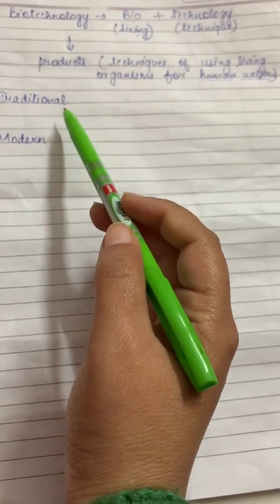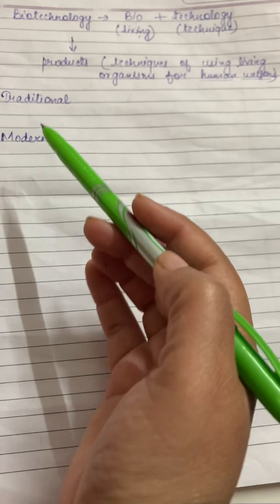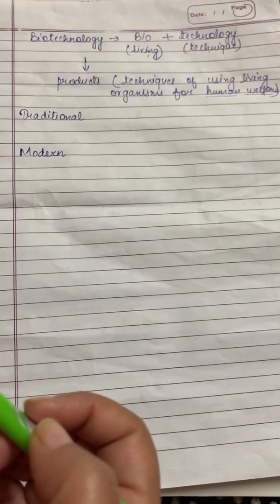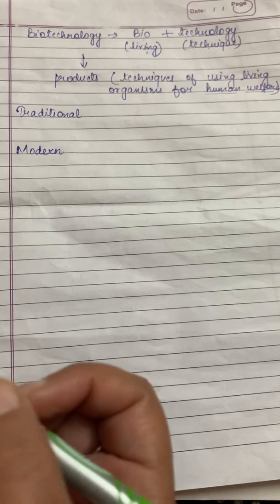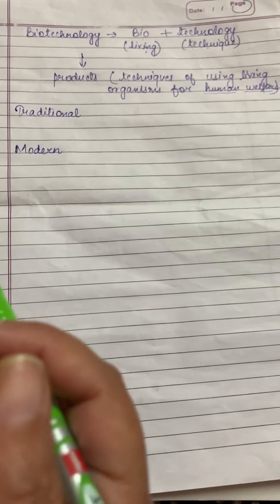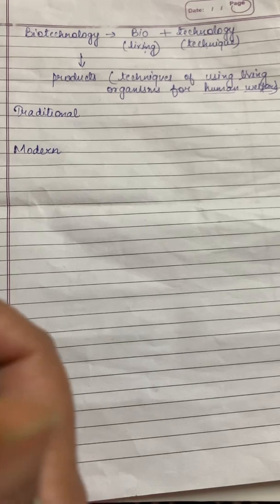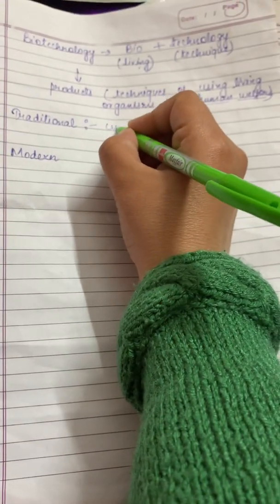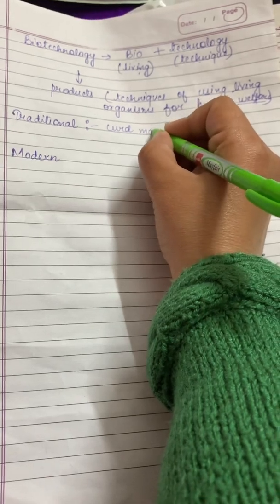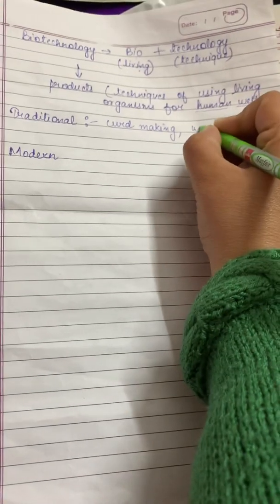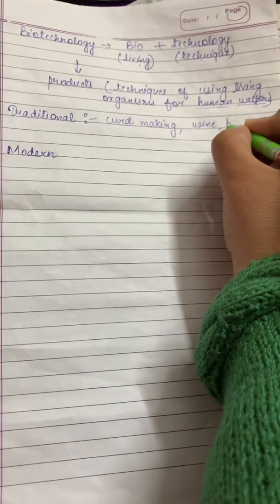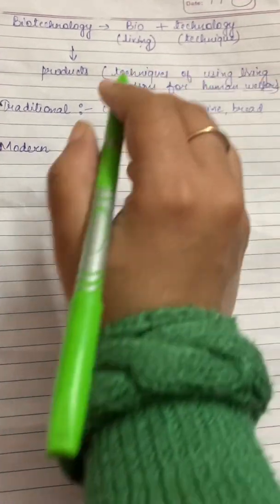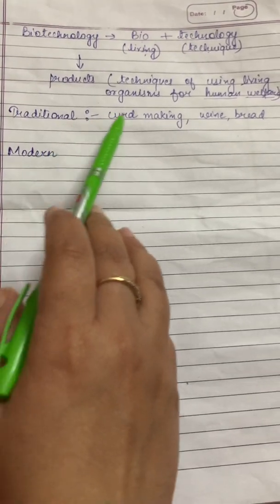Now we can see there are two methods. If we talk about biotechnology, it is not a new field, it is a very old field and it is also used by your mummies, our mothers also use this technique. Now how? First is the traditional technique. It involves curd making, wine making and bread making. Clear? So this is the traditional method of using these techniques.